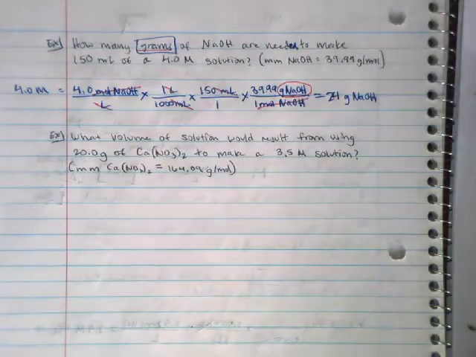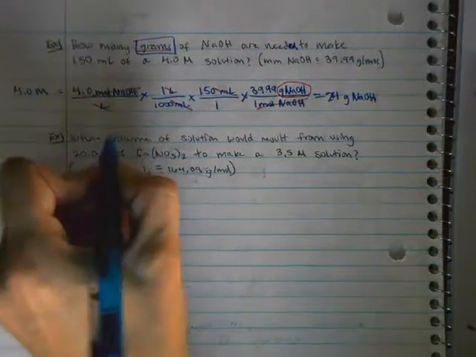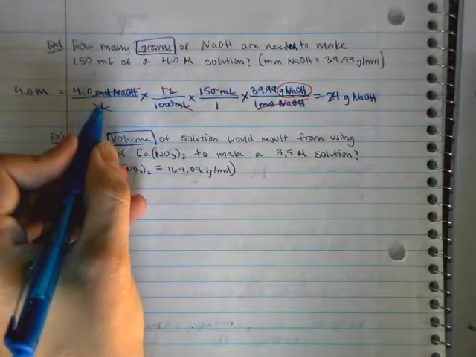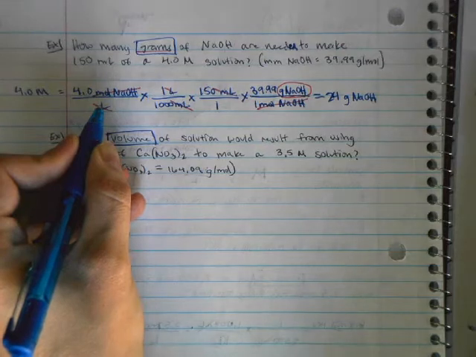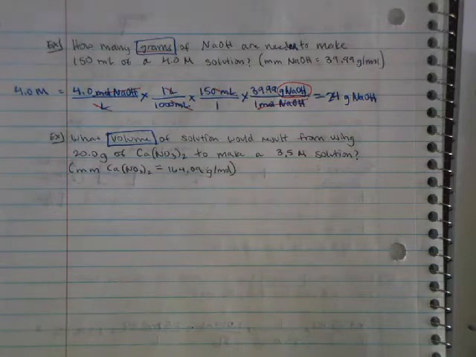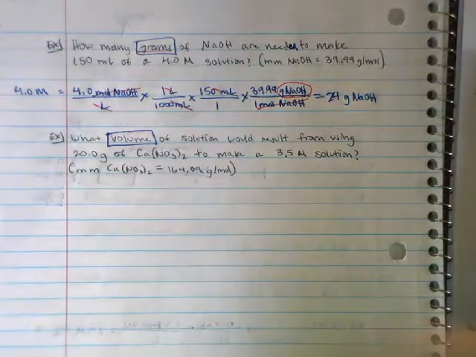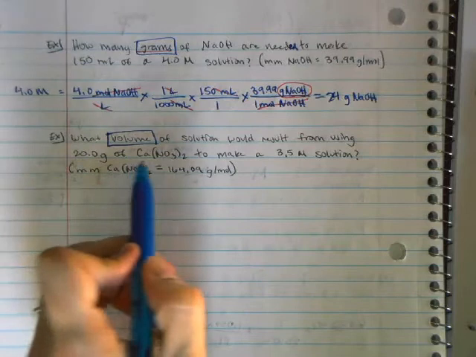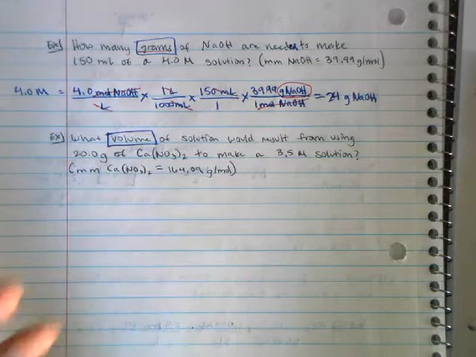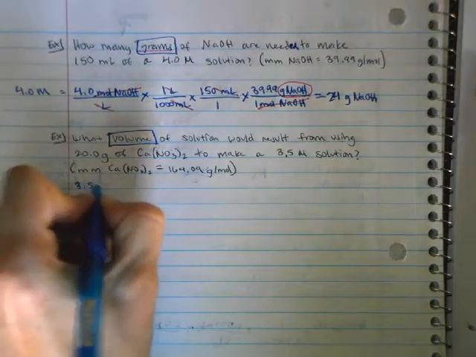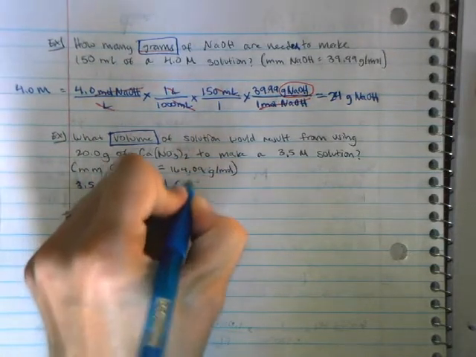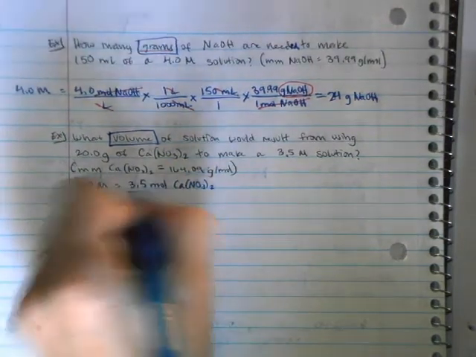Okay, last one. This one's a little different because in this case we are solving for volume. Now in every other scenario we've had volume on the bottom as part of our ratio, and that's fine, but this time we want to end up with it on the top. Otherwise we'd solve for inverse volume, and that's not what we want. Okay, so what volume of solution would result from using 20 grams of Ca(NO3)2, so calcium nitrate, to make a 3.5 molar solution? So 3.5 molar, that means 3.5 moles of Ca(NO3)2 per liter.